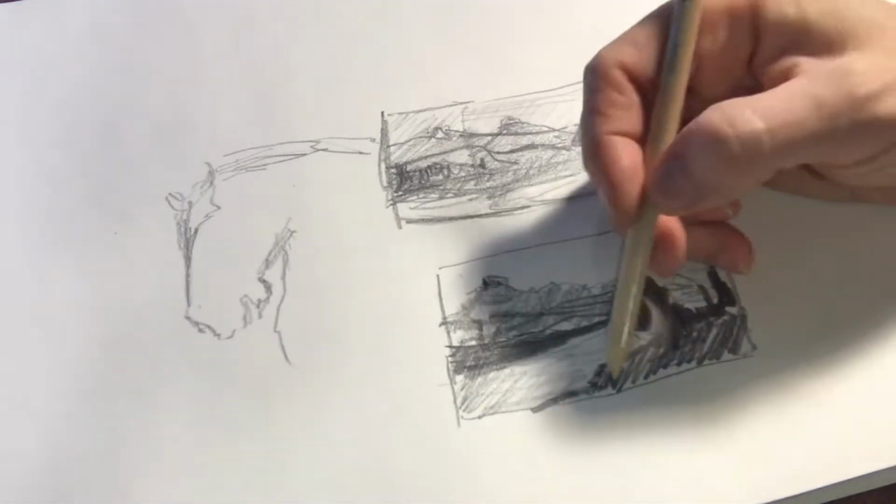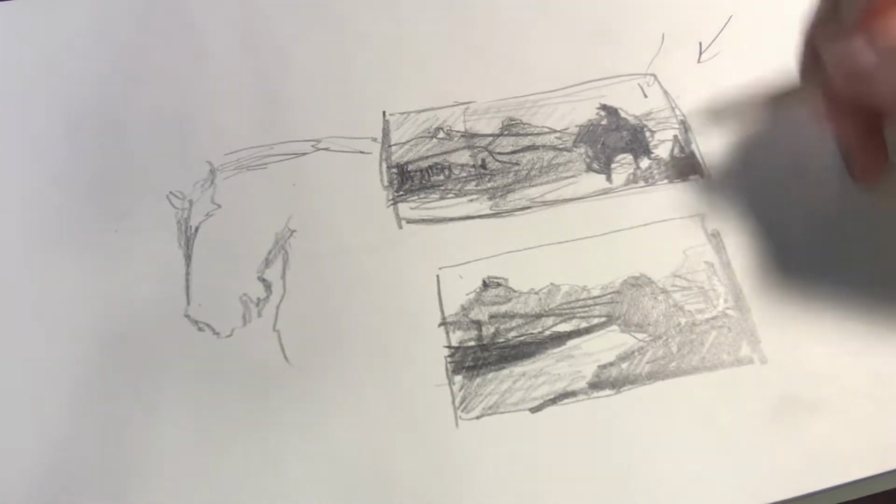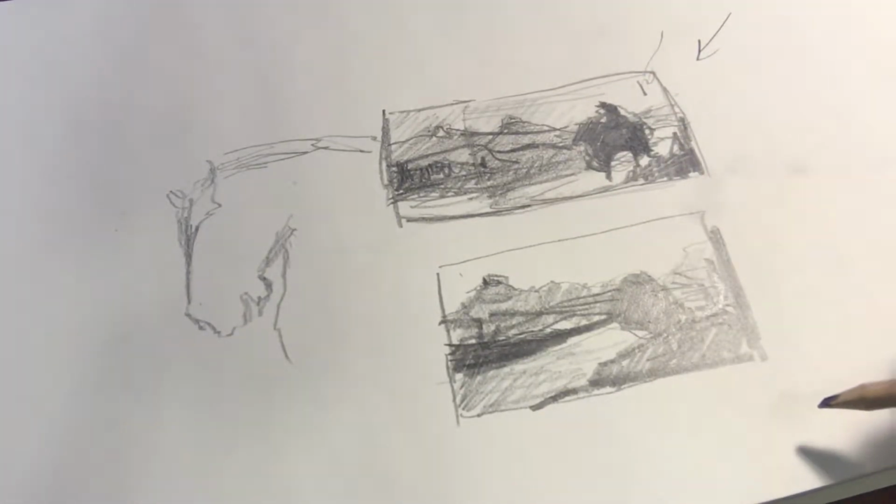And of course incorporating that thumbnail sketch. So I think this is a little bit stronger than this one up here. So let's go with this one. And I'll work that out a little bit more, but that looks good.